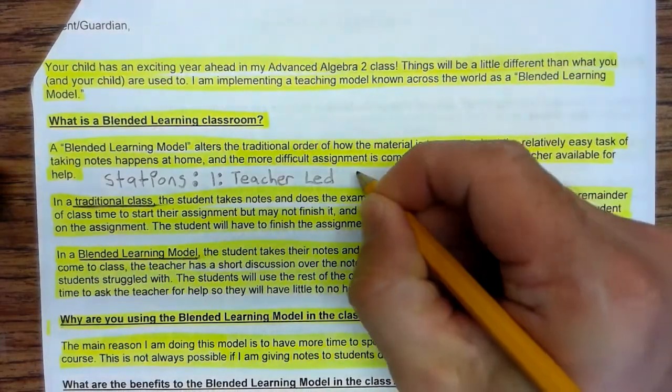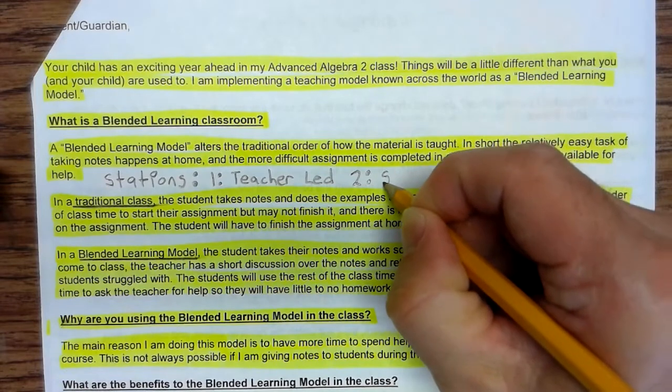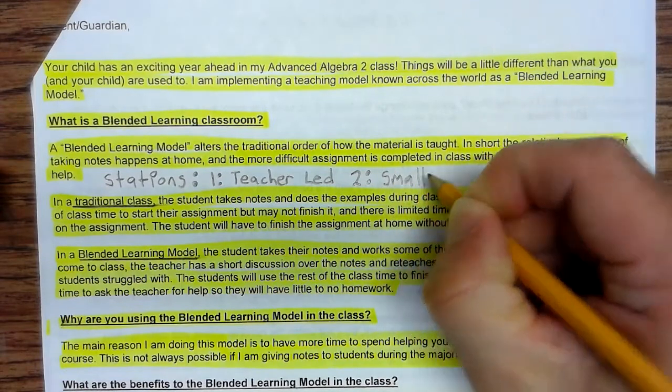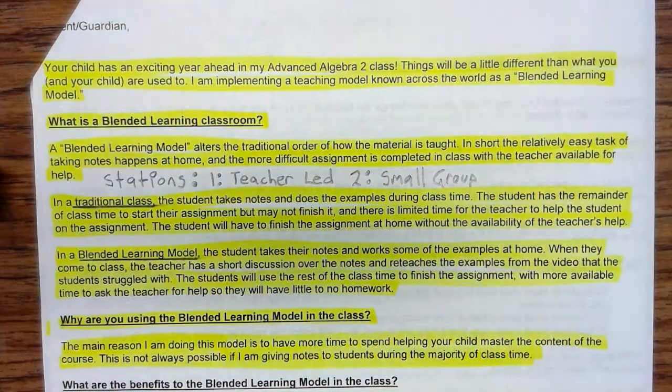Okay. Now, station 2 is small group. Now, that is for students that have already watched the video and just need a partner or a couple people to work with to finish the assignment in a small group. Okay.